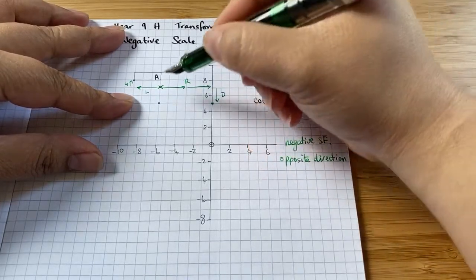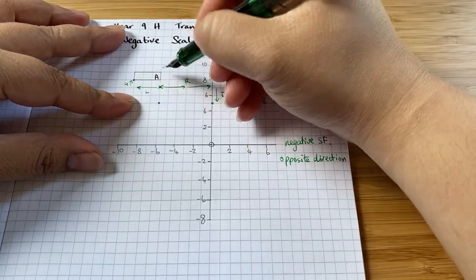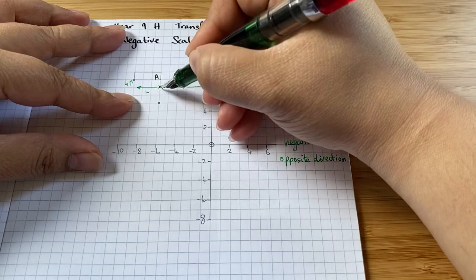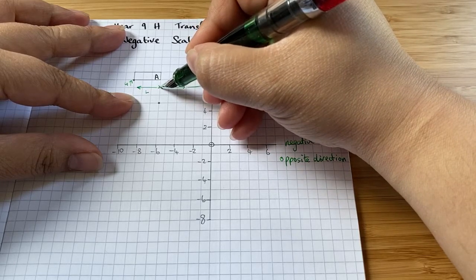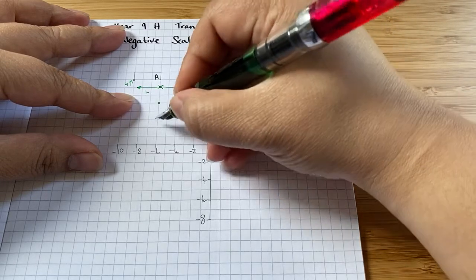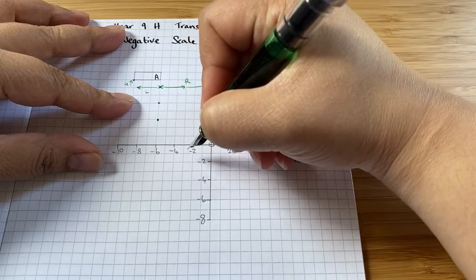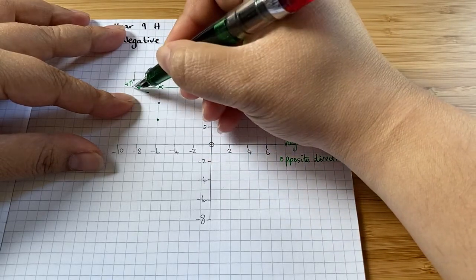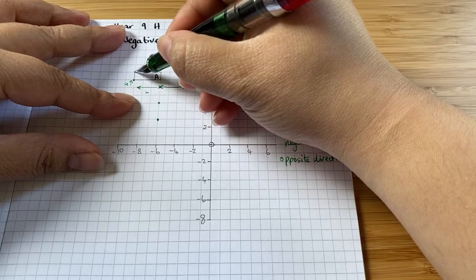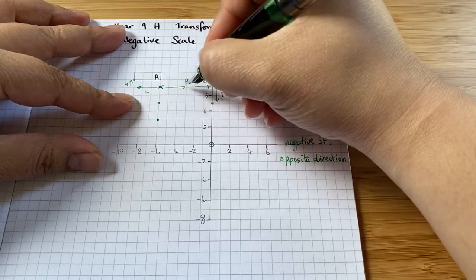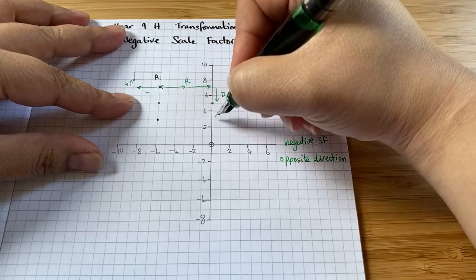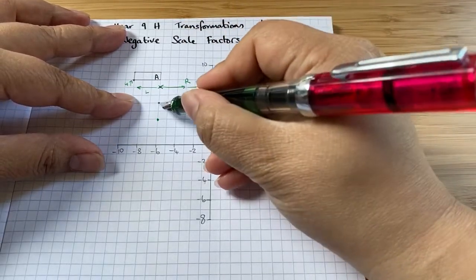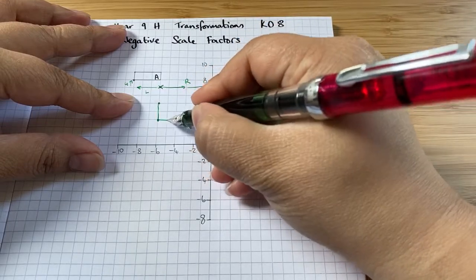Okay, now I'm going to repeat that for the next corner here. So this top right is 2 squares up, so I'm going to go 4 squares down. 1, 2, 3, 4. There's my next corner. Okay, this top left corner is 3 squares to the left, 2 squares up. So I'm going to go 6 squares to the right, 4 squares up. And that's the final corner of my rectangle. And I just join them in.